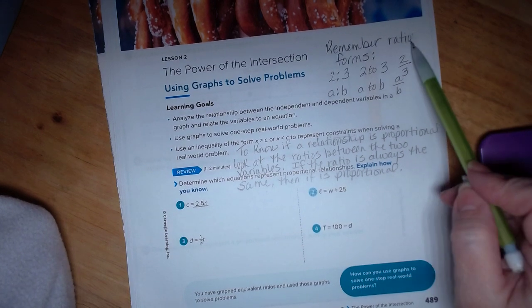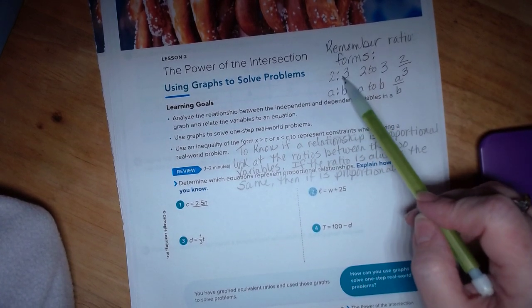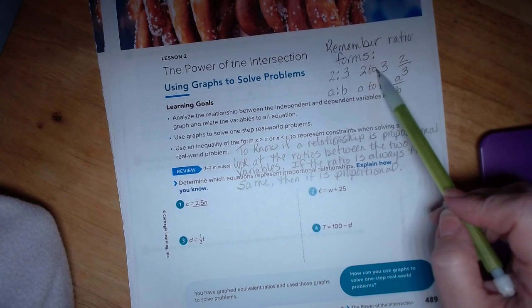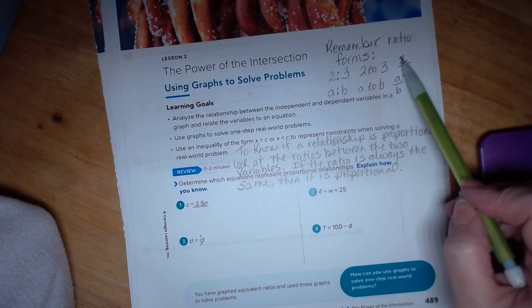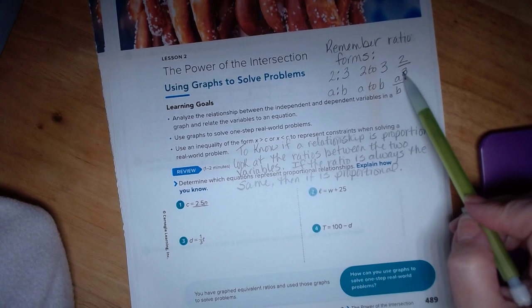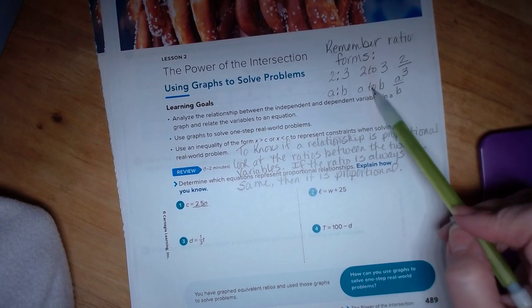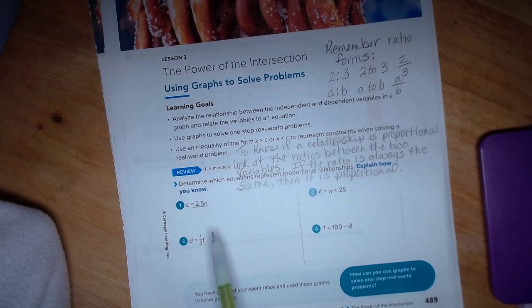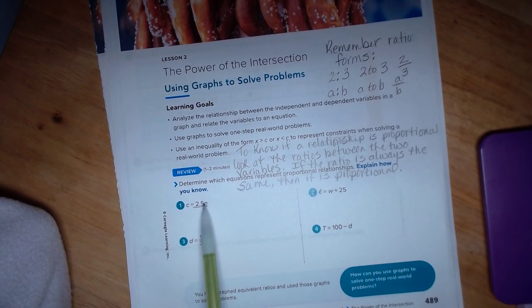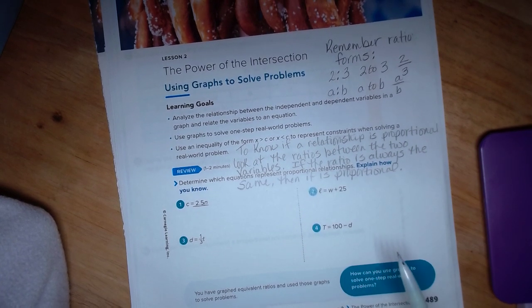Remember, way back at the very beginning of the year, we talked about ratios and their different forms, like 2 to 3, or the word 2 to 3, or the fraction bar 2 over 3, still read 2 to 3. If we used variables for it, a to b, a over b, or a to b. So if we can get this in one of these forms, then we can know if we have a proportional relationship or not.